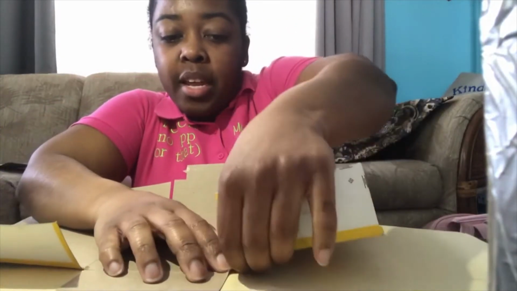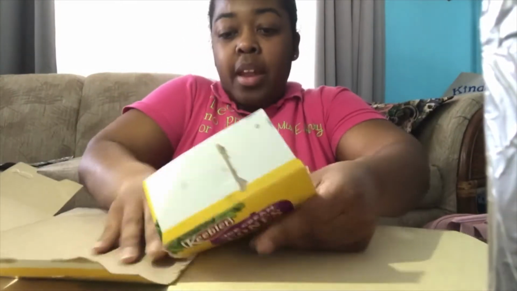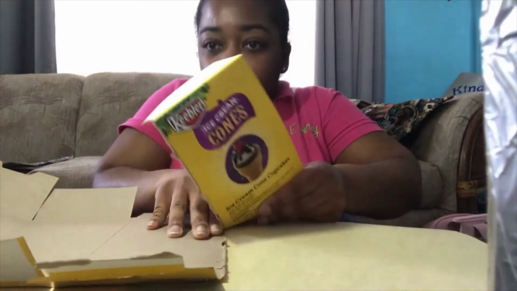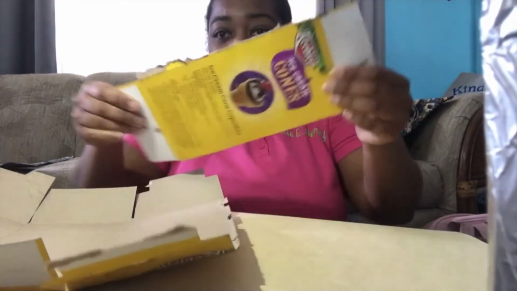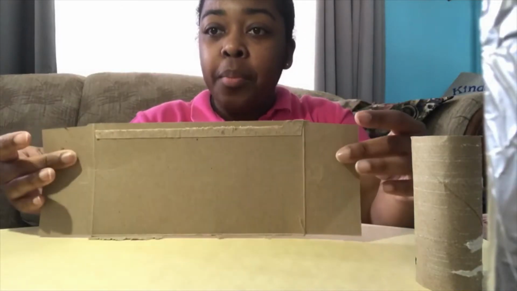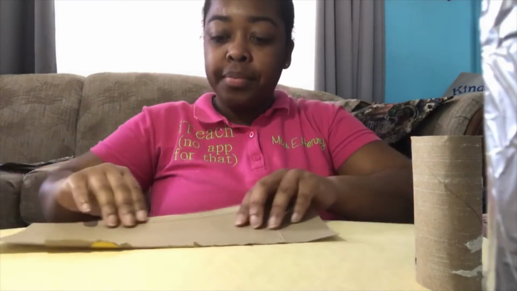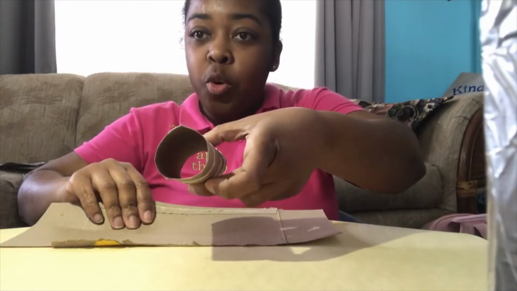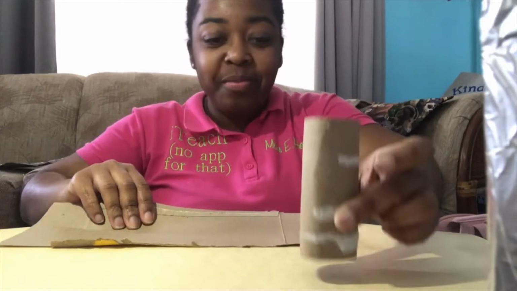So I'm going to take it and I'm just going to tear, because I know some of you might not have scissors at home. So you can just tear it with your fingers on the fold. The next thing that you want to do is take the part that you just tore and roll it. Roll it so that it fits inside of your paper towel or your toilet paper roll.